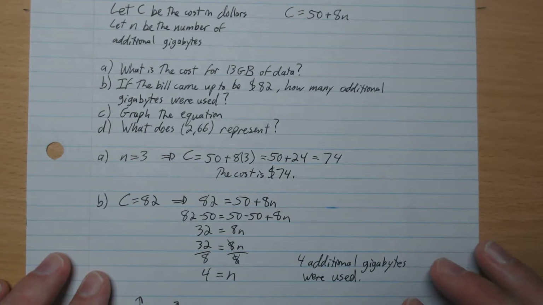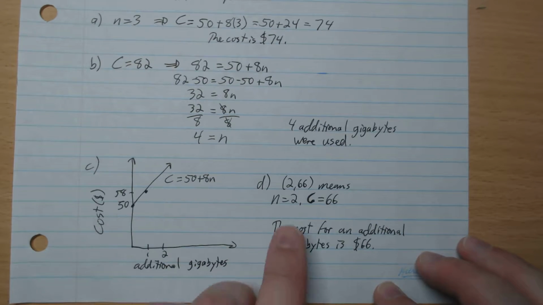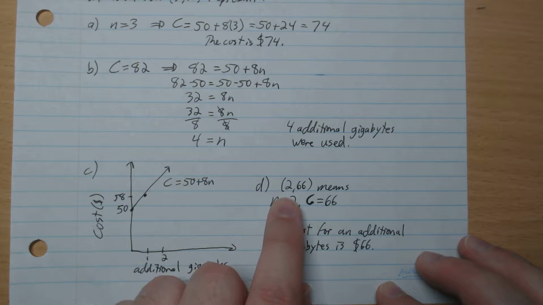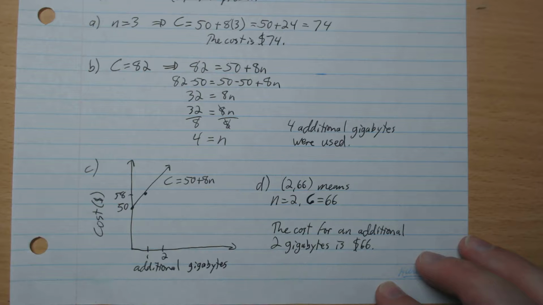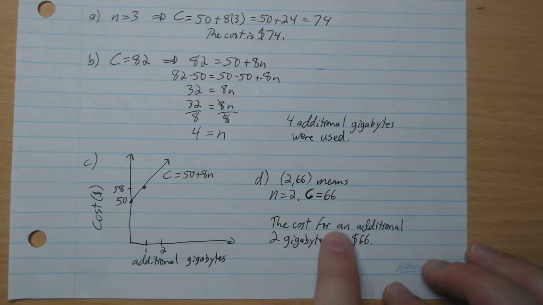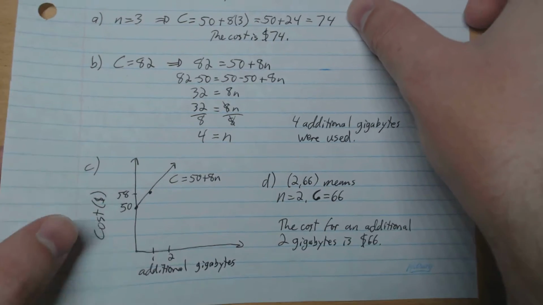D. What does 2 comma 66 represent? So 2 comma 66, this is n comma C. So n is 2 and C is 66. What that means is the cost for an additional 2 gigabytes is $66. And that's it. All right, let's move on to our next example.